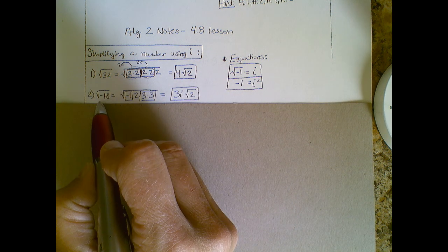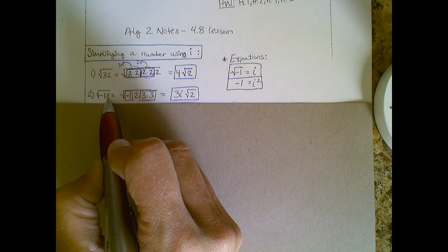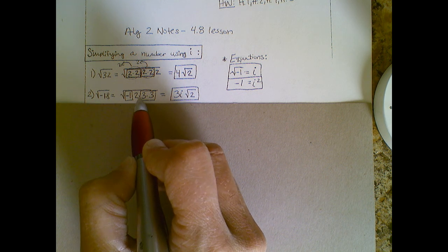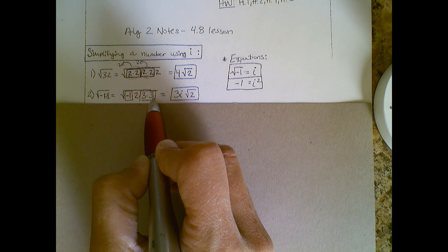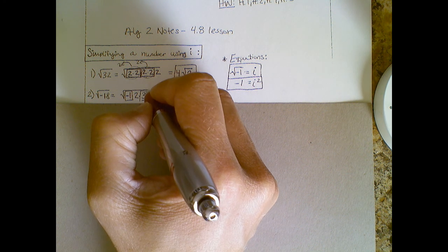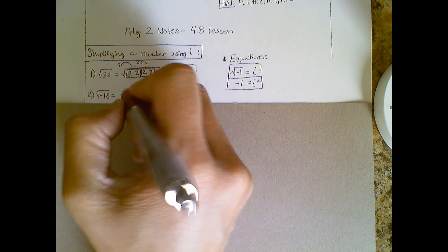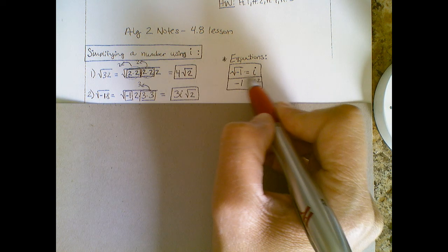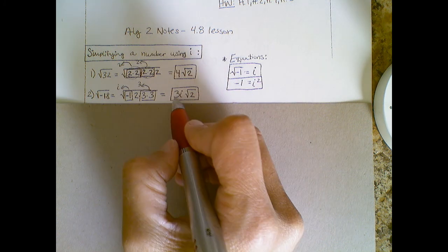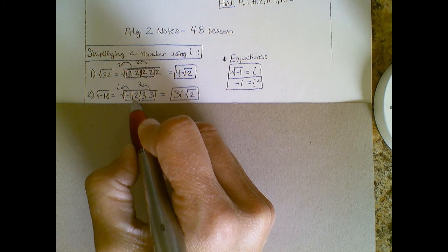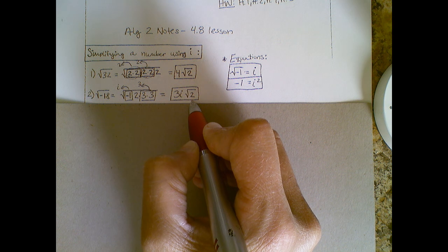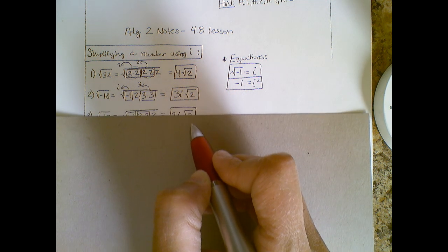Now this next one, I have negative square root of 18. So I'm going to put -1, and then 18 is 2 times 9, and 9 is 3 times 3. Okay, so I have a pair of 3's, so I can bring out a 3. I have square root of -1, which is just i, so I can bring out an i. So then I have 3i, and then this 2, I don't have a pair for it, so it's just square root of 2. So that would be my final answer, 3i square root of 2.